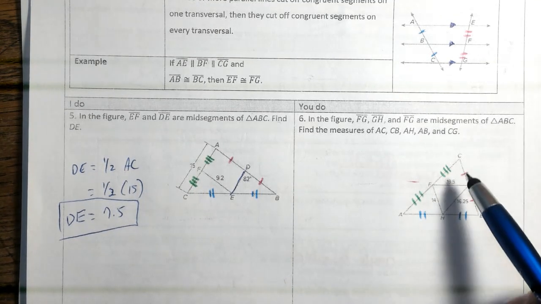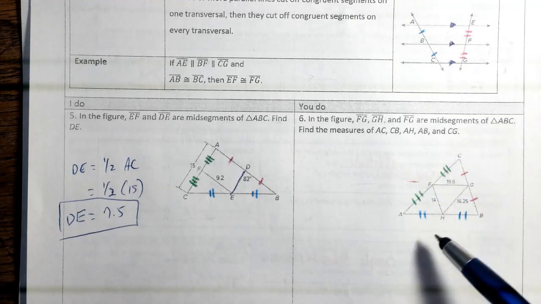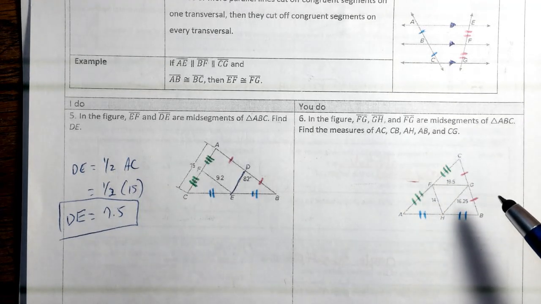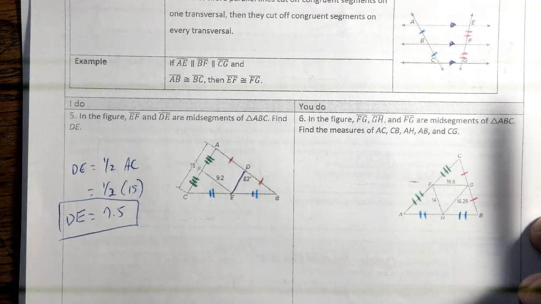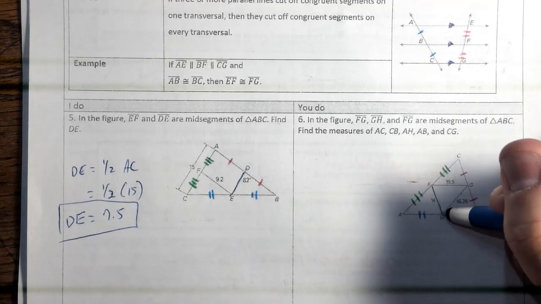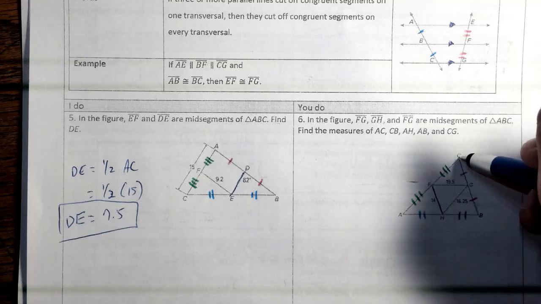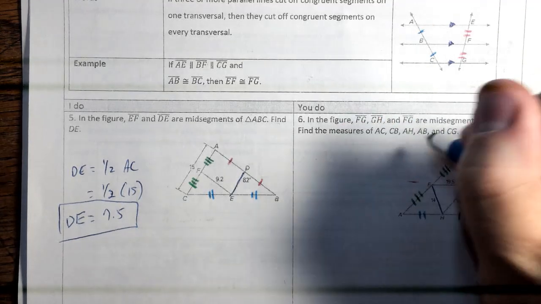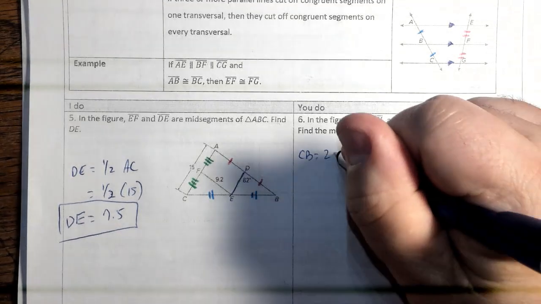Find the measures of AC, CB, AH, AB, and CG. This seems complicated, but it's not bad. FH is this mid-segment here. It's half of this guy. So CB, one of the ones we have to find, is going to be 2 times FH.